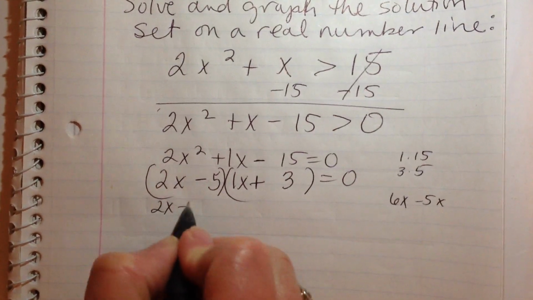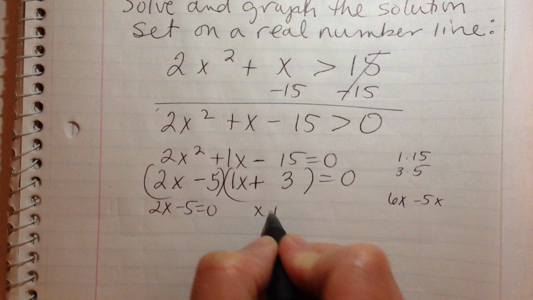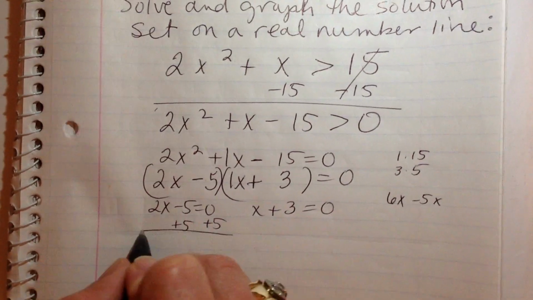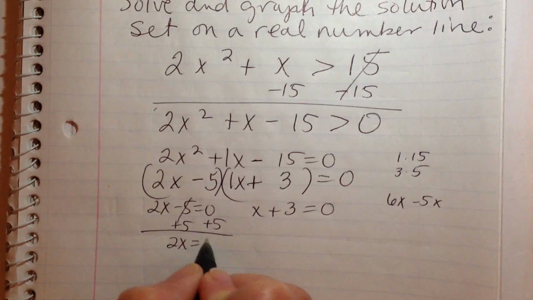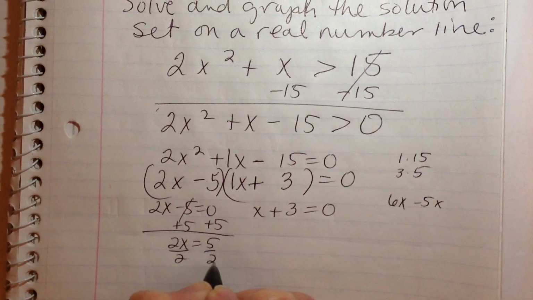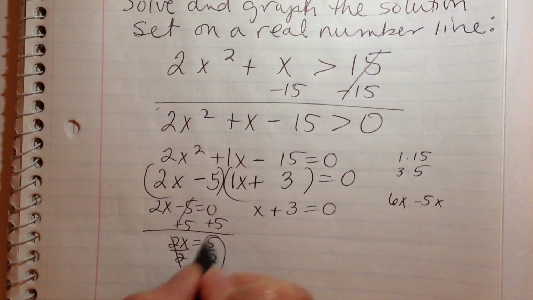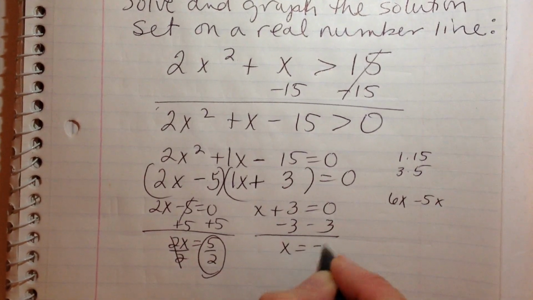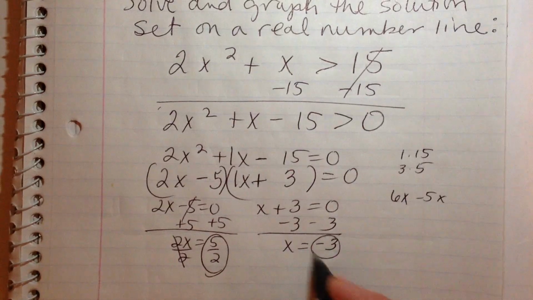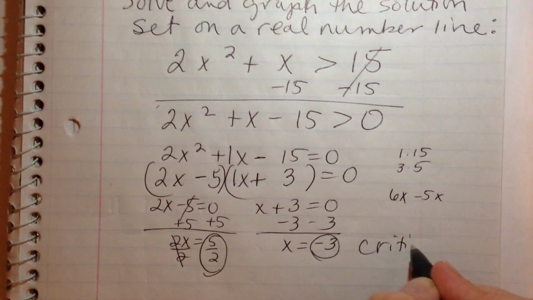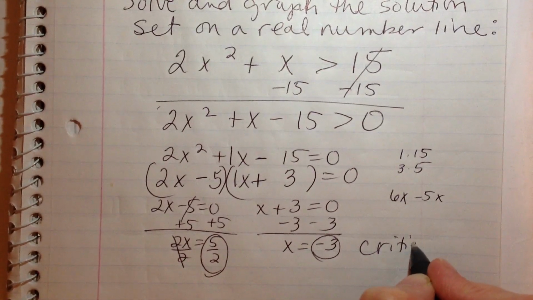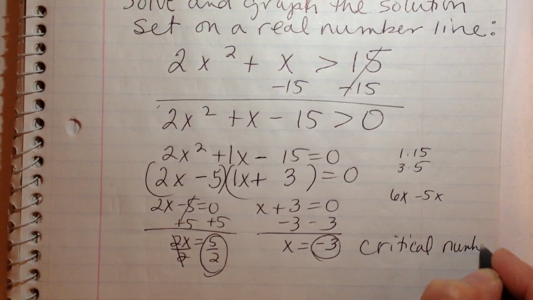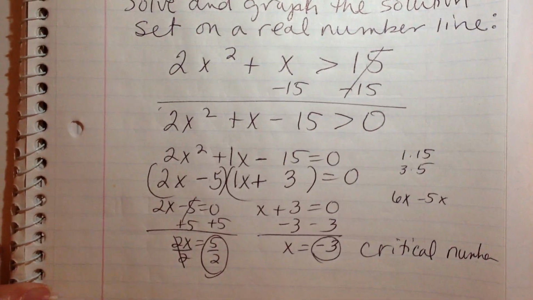Now, setting each one of those equal to 0, I will find my critical numbers. Add 5 to both sides. I have 2x equals 5. Divide both sides by 2. So x equals 5 halves. Subtract 3 from both sides. I get x equals negative 3. So these are my critical numbers. These are the numbers that I will use to separate my graph.